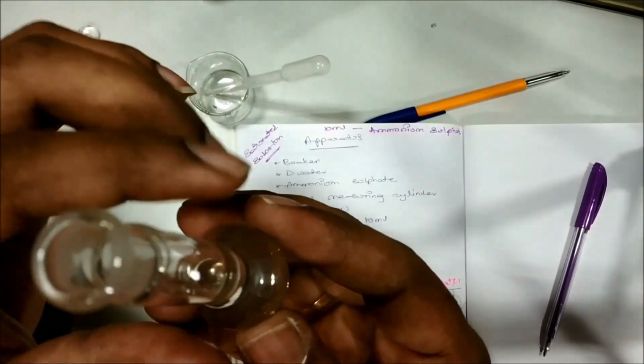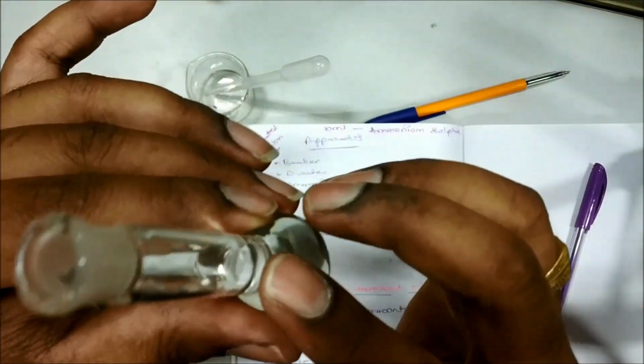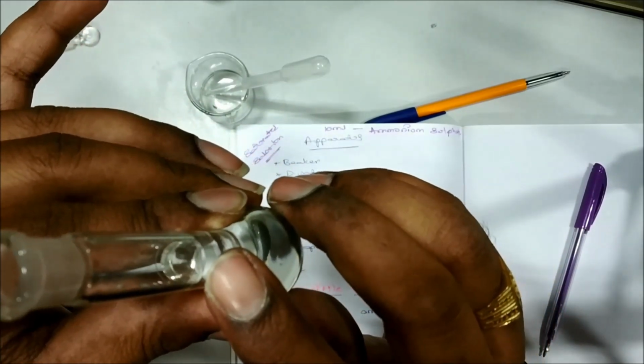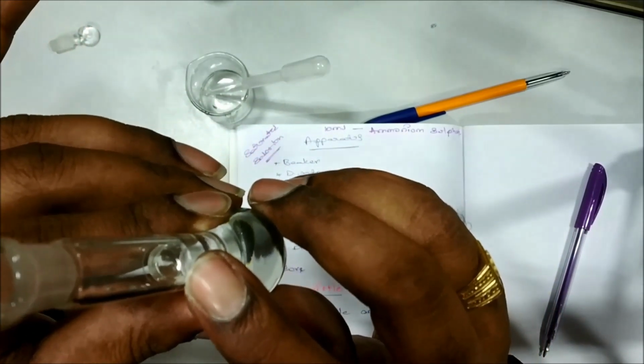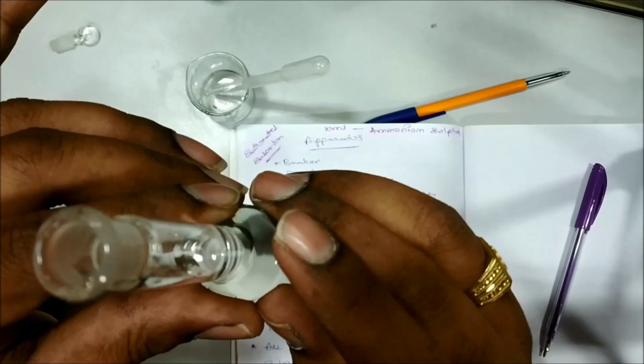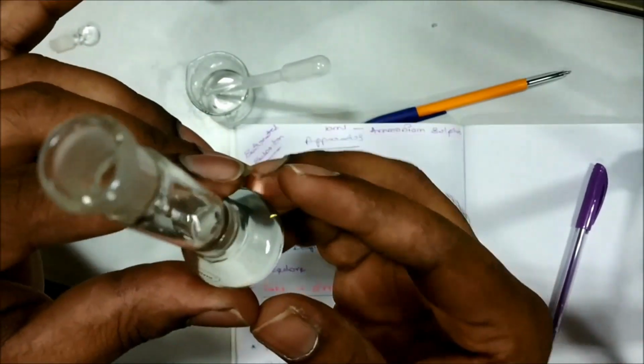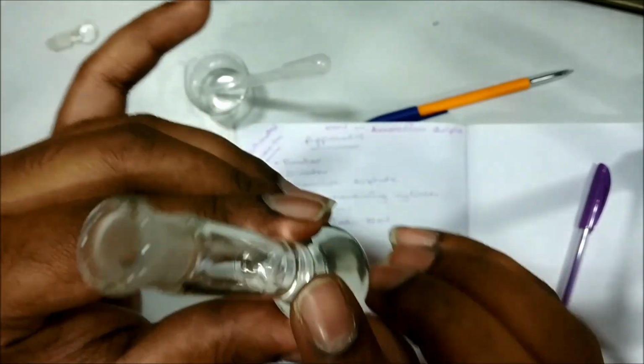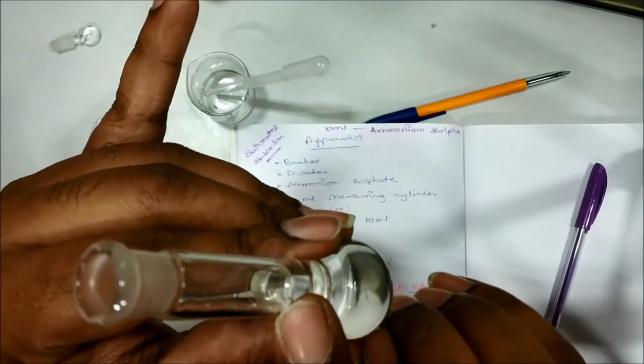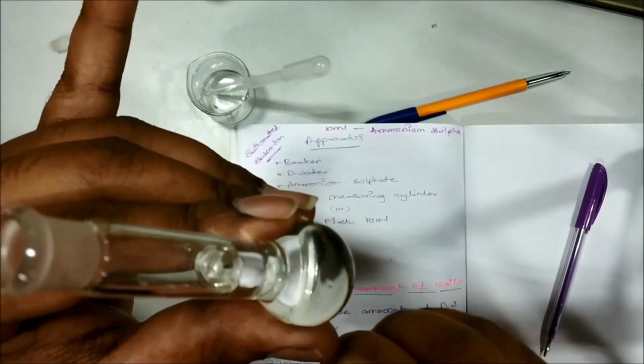See, now you can see there is a very small difference between the level of water and this marking which is present on the tube. Always when you are preparing the solutions with a perfect quantity, make sure that the water level should touch the line of this volumetric flask.